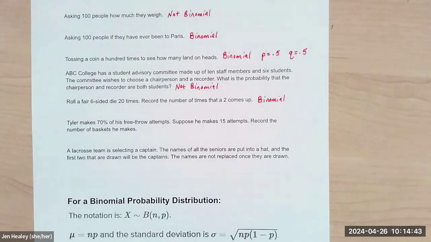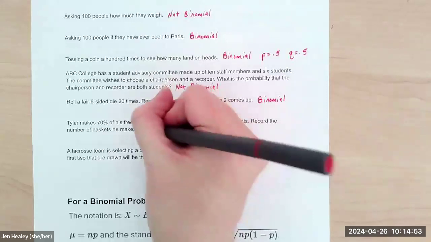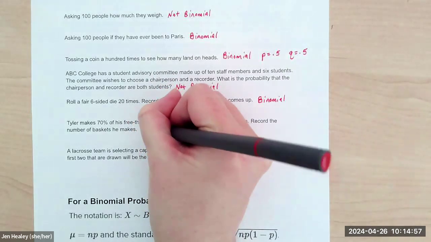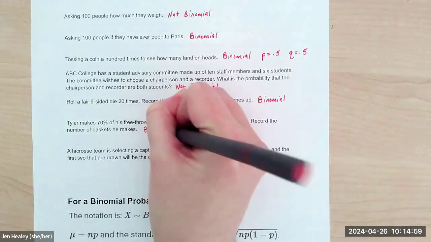So what can happen if he throws it? He either doesn't get it in or he does. So this one is binomial. And actually free throw problems are like classic binomial problems. They almost always come up on homework or exams.